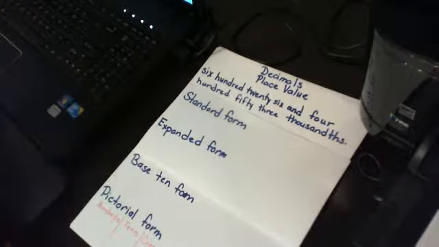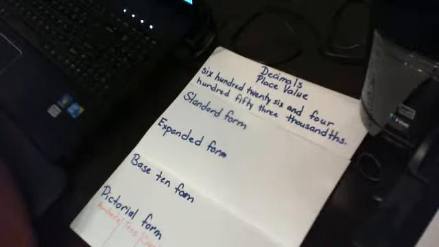This week we will be diving into looking at place value with decimals. Now this might seem a little bit familiar to what we've already done, and for the most part it's nothing that you haven't seen. So let's look at our example.